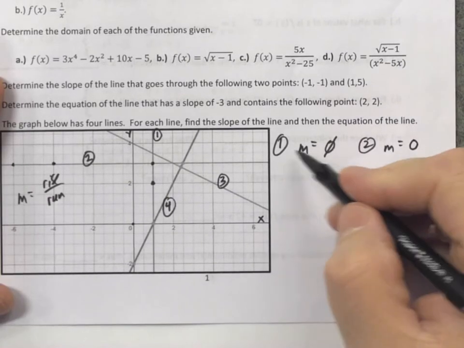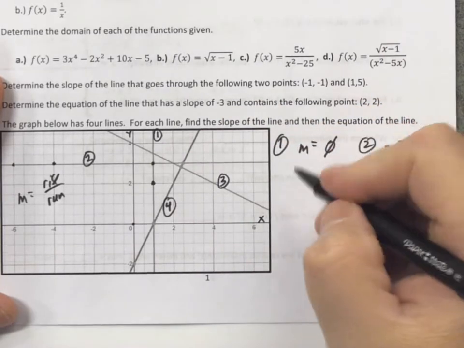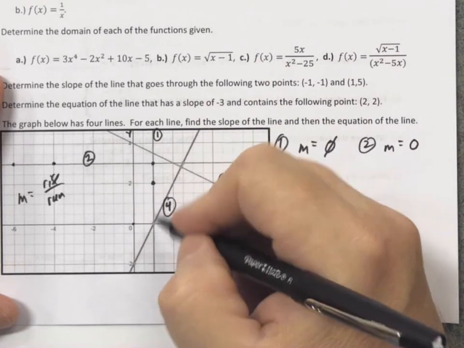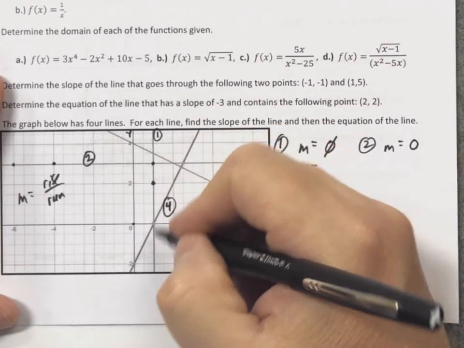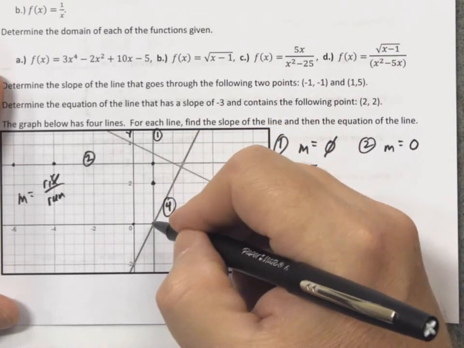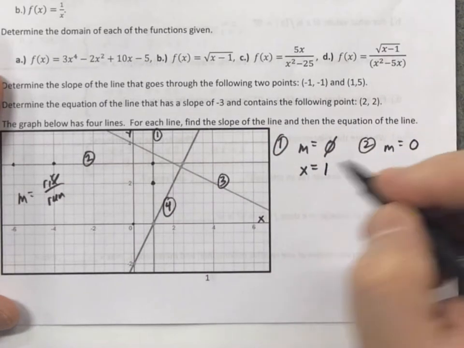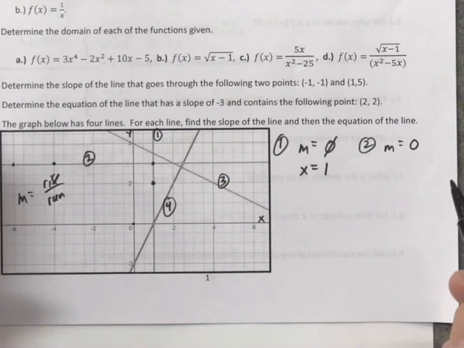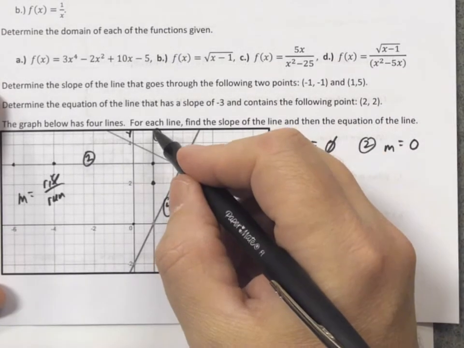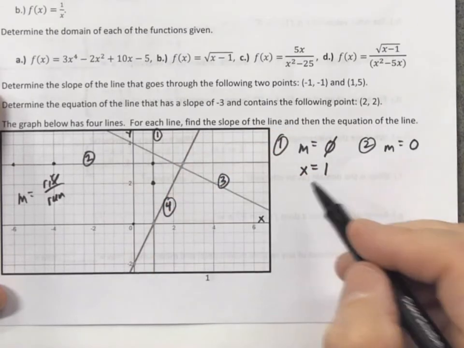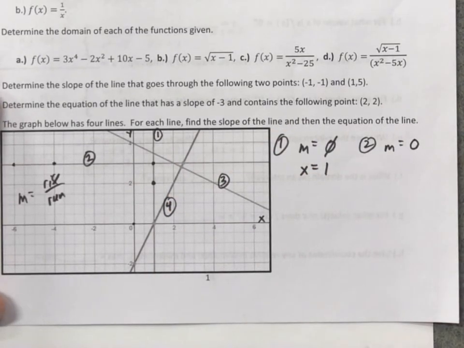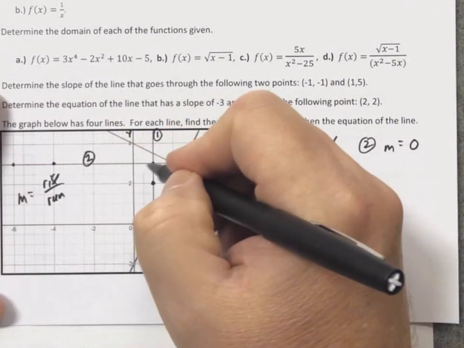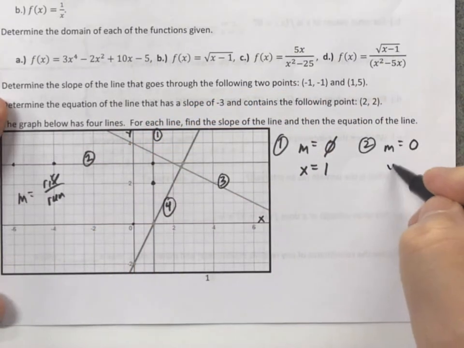Now the equations. For line 1, whenever you have a vertical line, the equation of the line is simply whatever the value of x is for that line. Every point on this line, x is going to be 1. So I may have said horizontal, I meant vertical, right? For a vertical line, the equation is x equals 1. For a horizontal line, you just figure out the value of y for this line. Looks like it's 3.